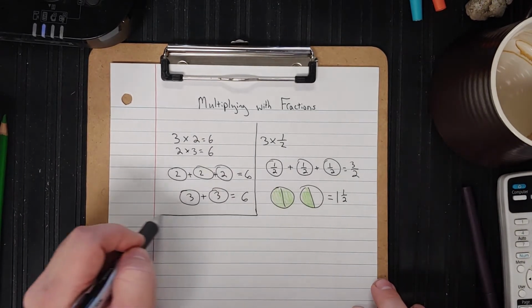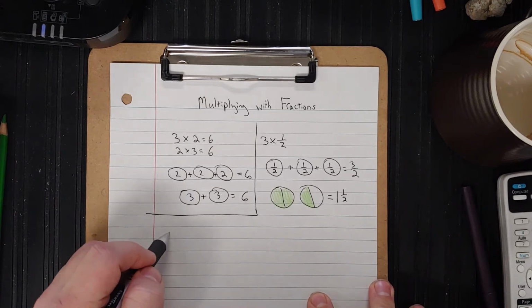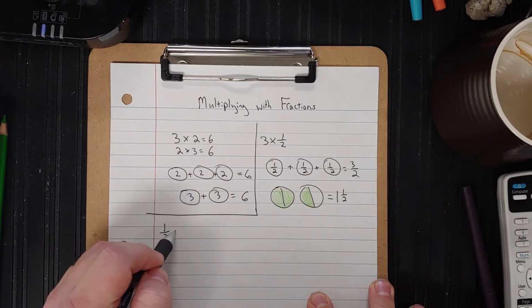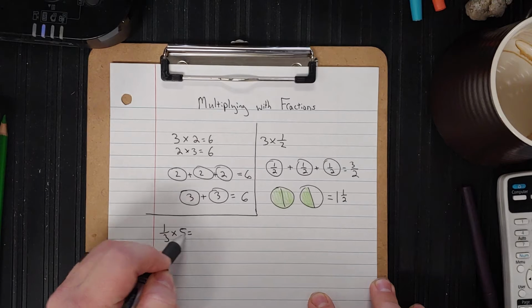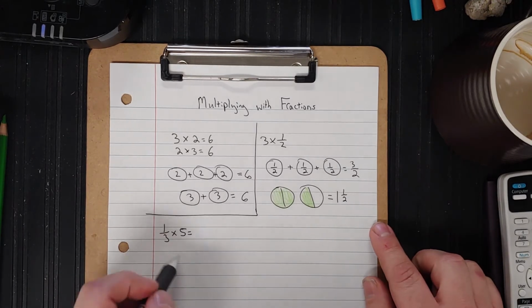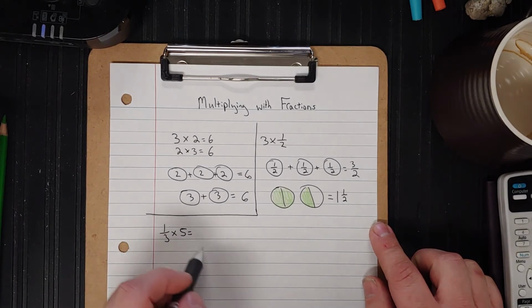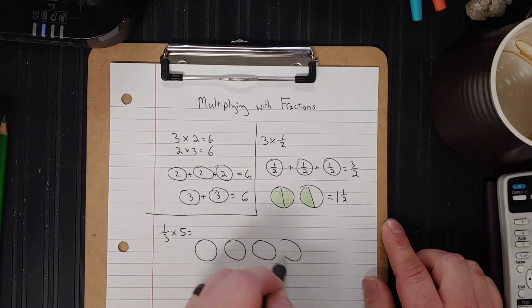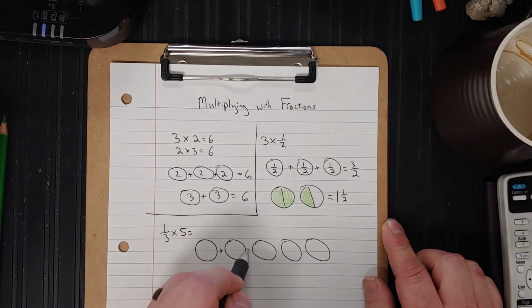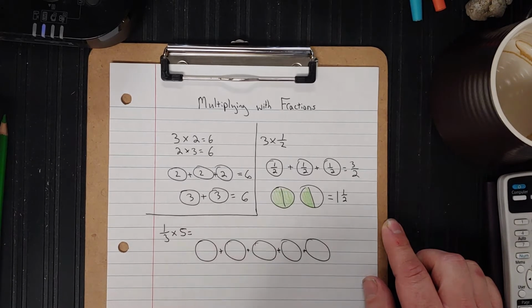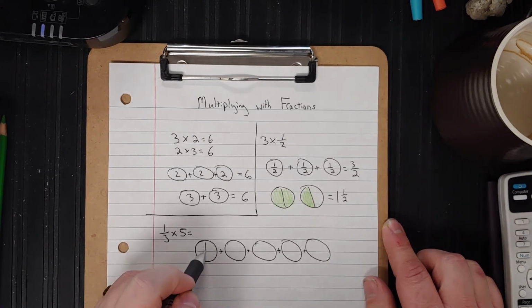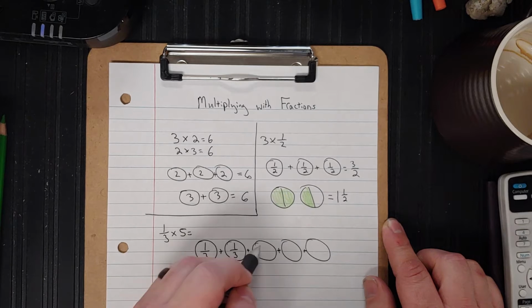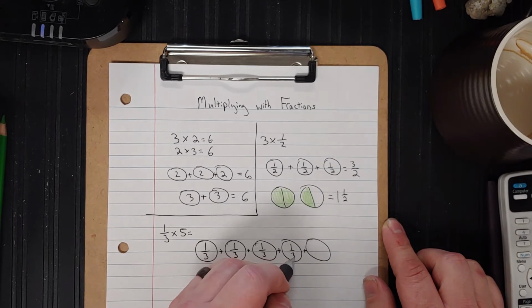Now let's keep going. Let's do 1/3 times 5. Well, that can be also said 5 times 1/3, which is going to be 5 groups. 1, 2, 3, 4, 5. 5 groups. Remember, multiplication is repeated addition. 5 groups of 1/3. A third, a third, a third, a third, a third.